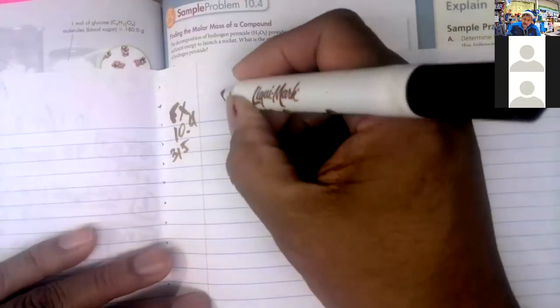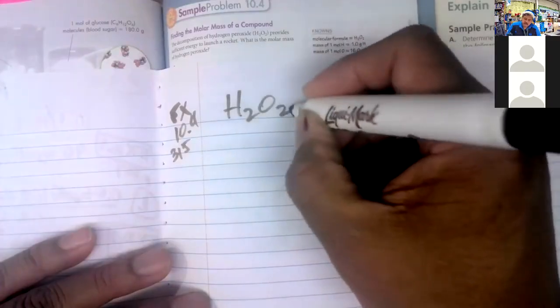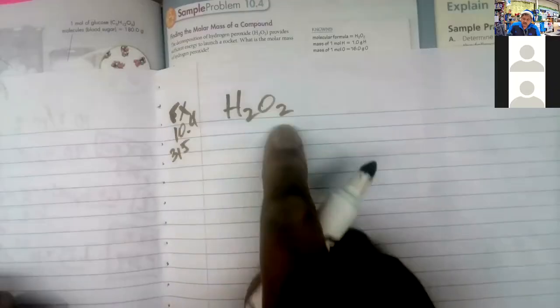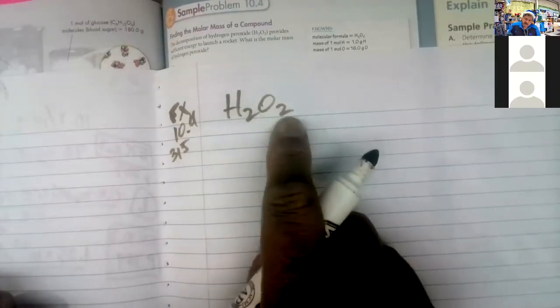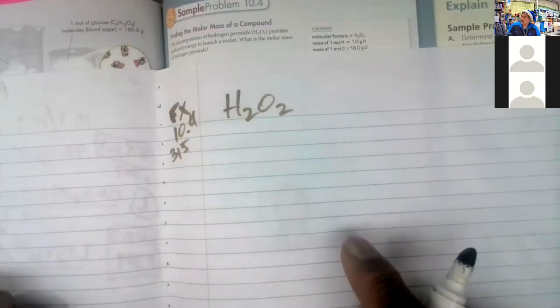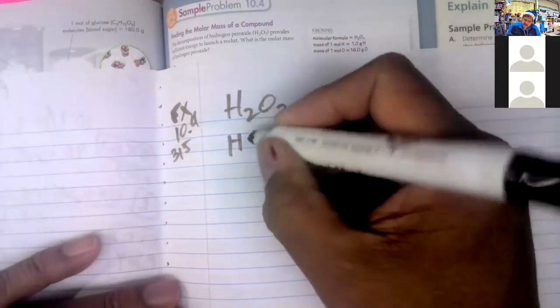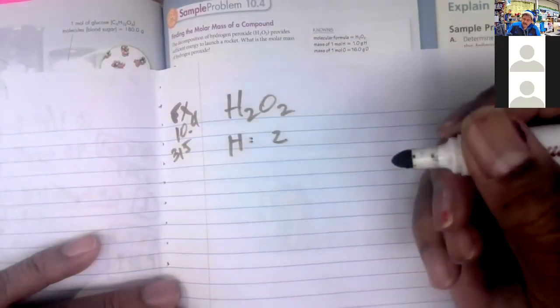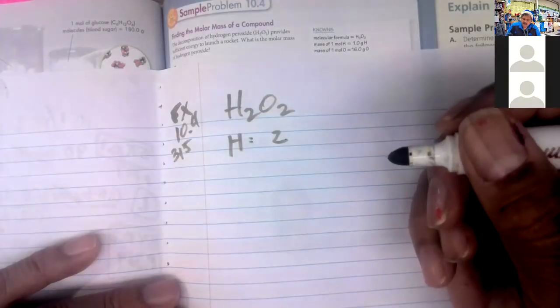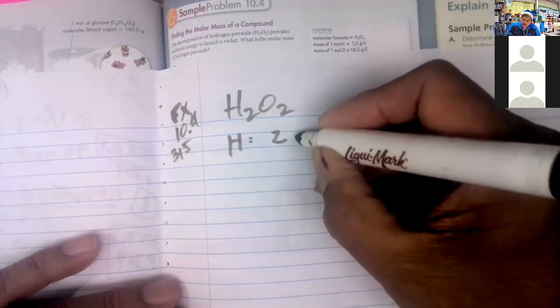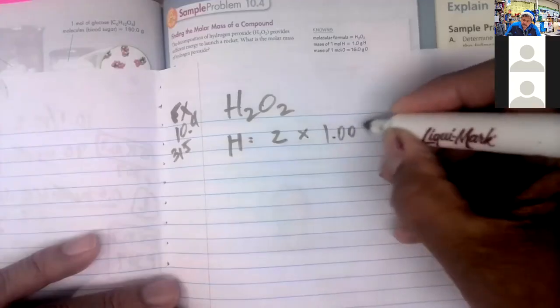Well, here's H2O2. And you can see that H2O2 is one molecule that is made up of two hydrogens and two oxygens. Well, let's do the hydrogen first. We know there are two of them. And how much does a hydrogen weigh? Well, I know in my head it's 1.008.